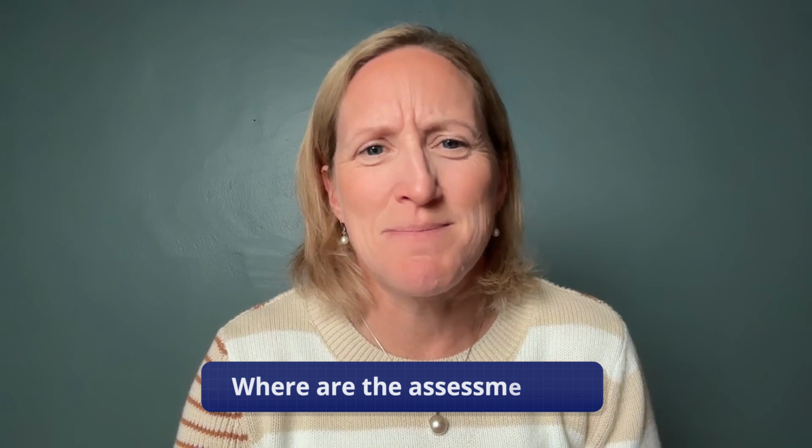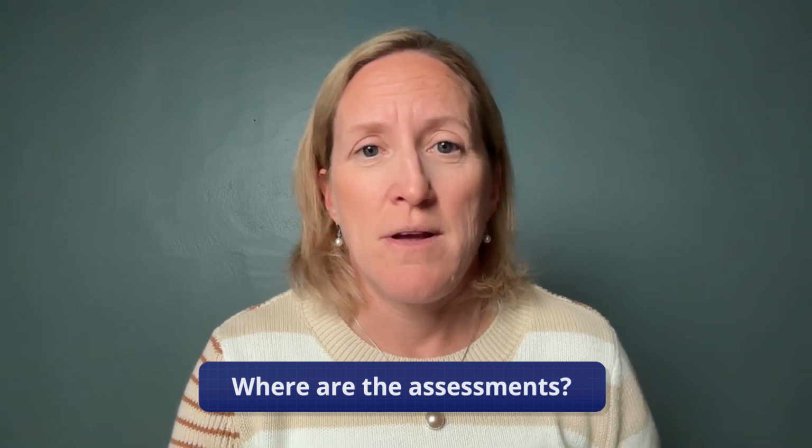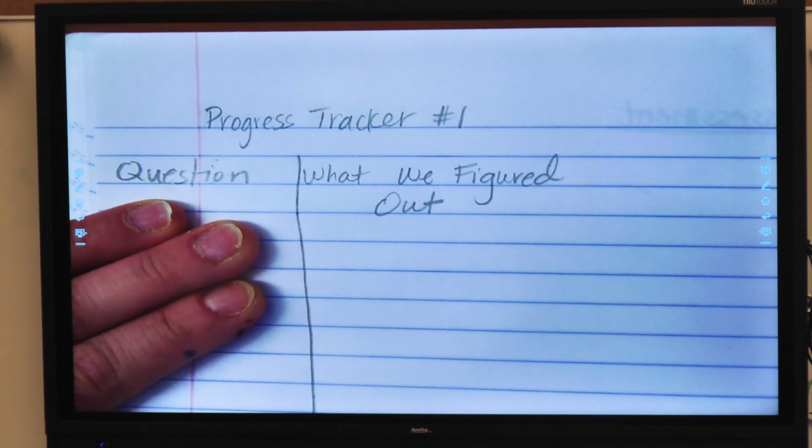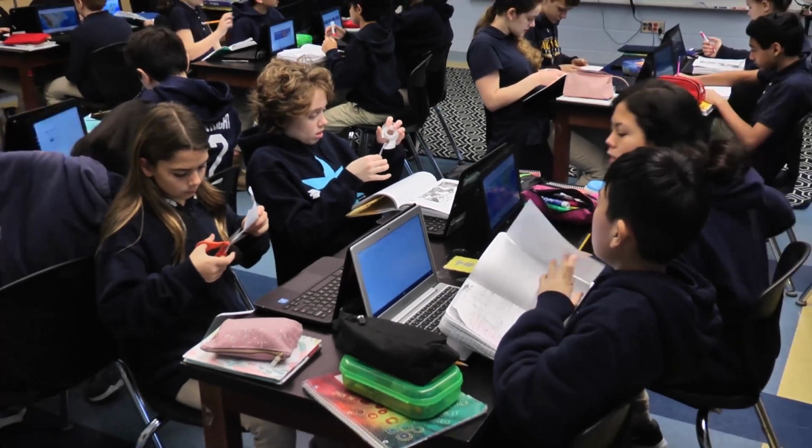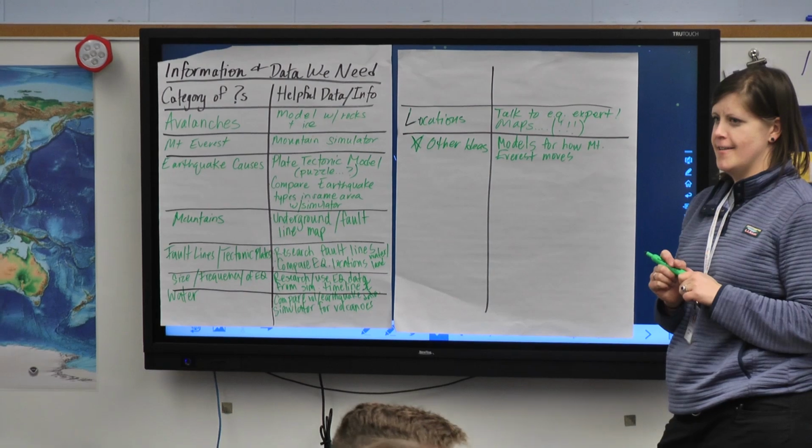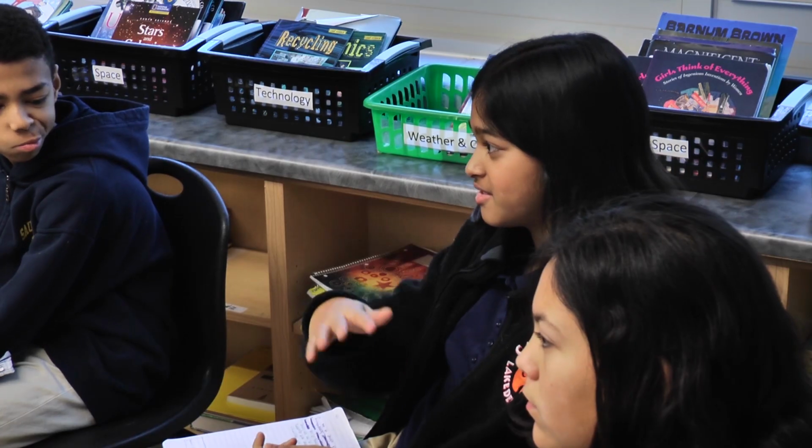If you're digging into an OpenSciEd unit and asking, where are the assessments? That's a great question. They're there, but they're just built differently. Because when students are figuring out phenomena, revising their thinking, and collaborating to make sense of the world, assessment has to shift to match that kind of learning.